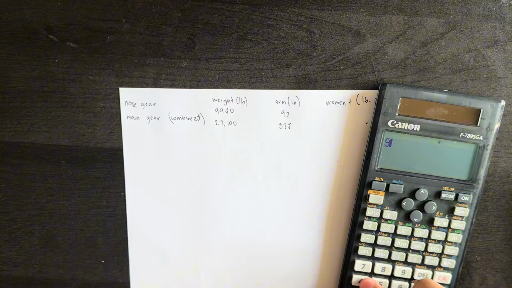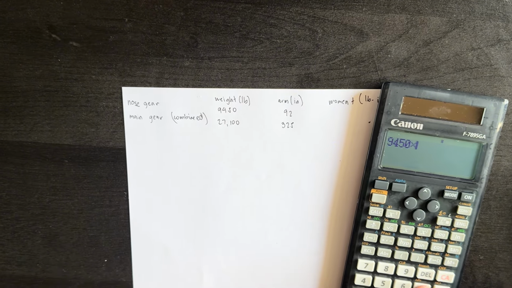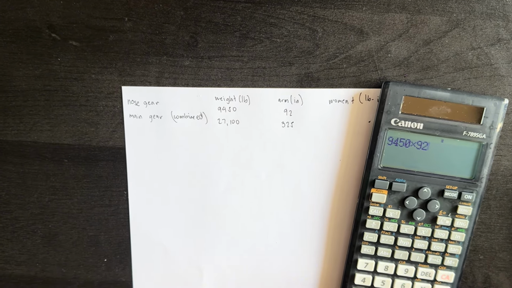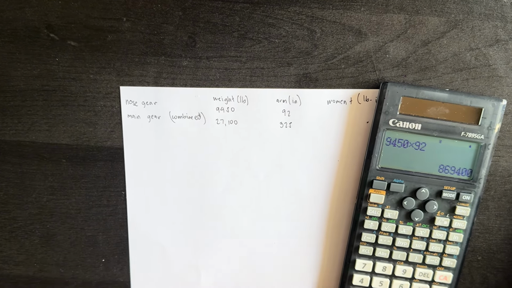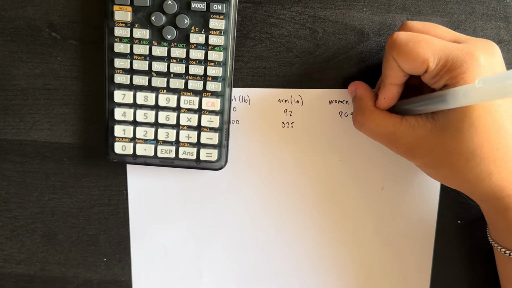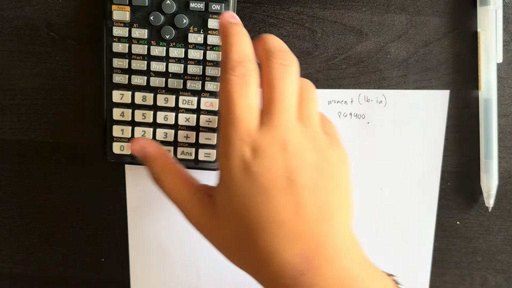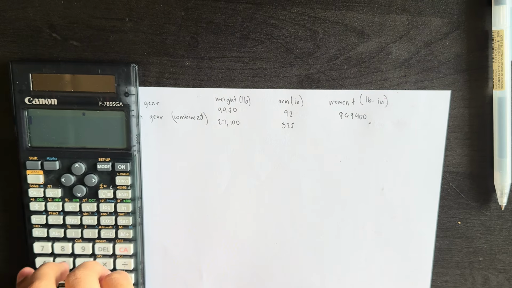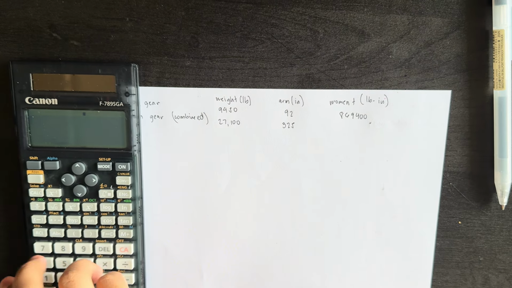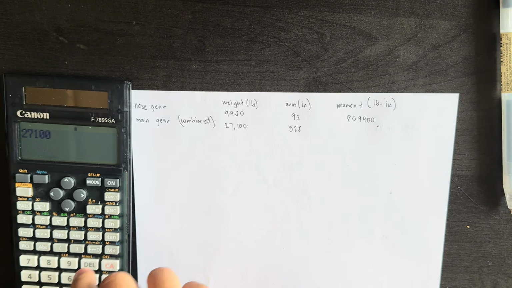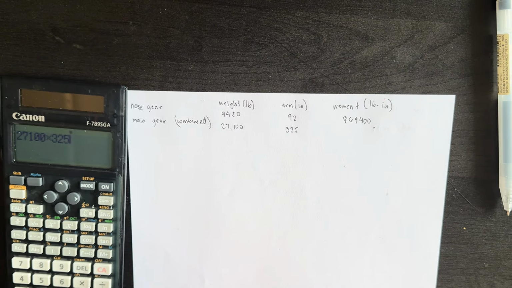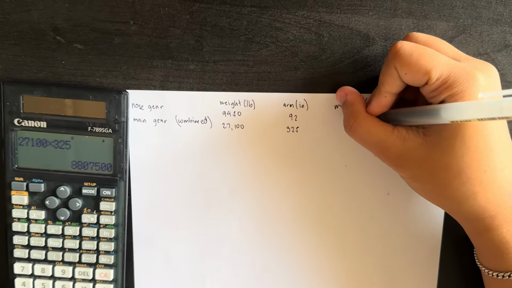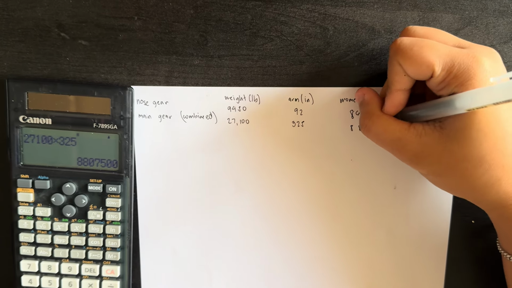Next, we will multiply each weight by its arm to get the moments. So, 9,450 times 92 is equal to 869,400. And next is 27,100 times 325 equals 8,807,500.